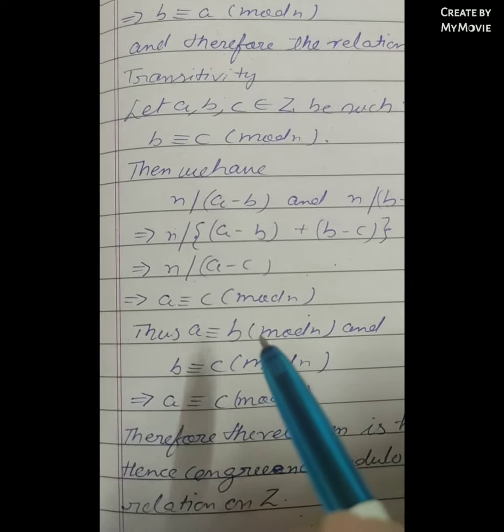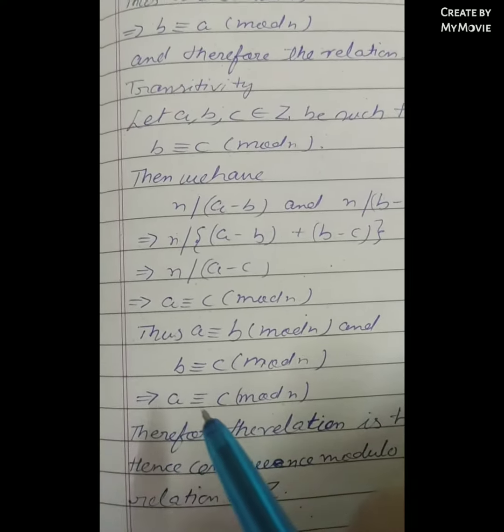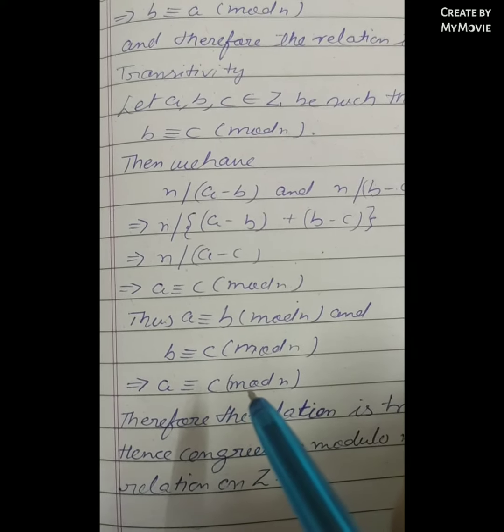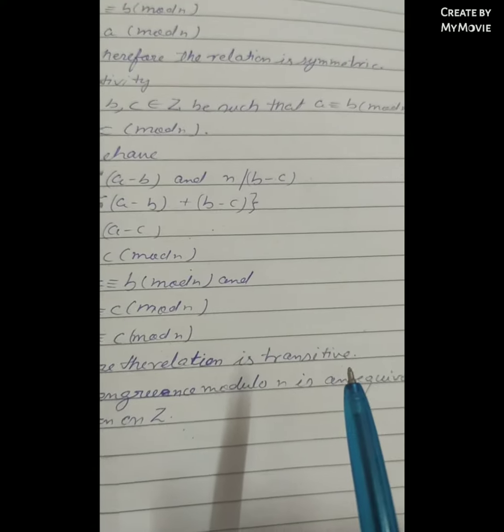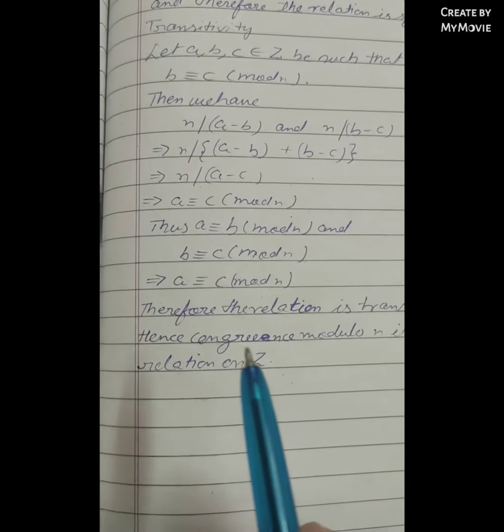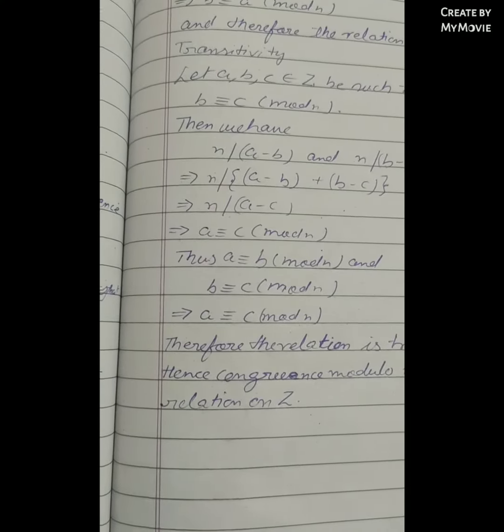Thus a is congruent to b modulo n and b is congruent to c modulo n implies a is congruent to c modulo n. Therefore the relation is transitive. Hence congruence modulo n is an equivalence relation on Z.